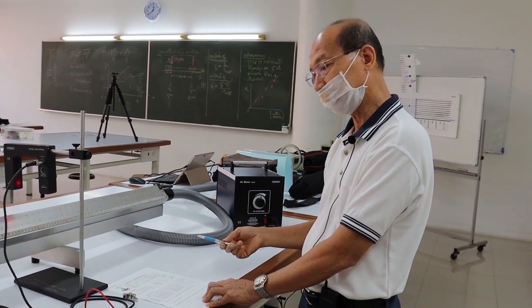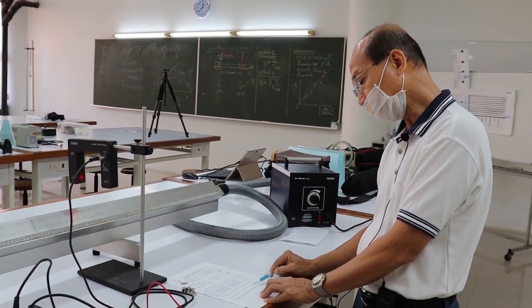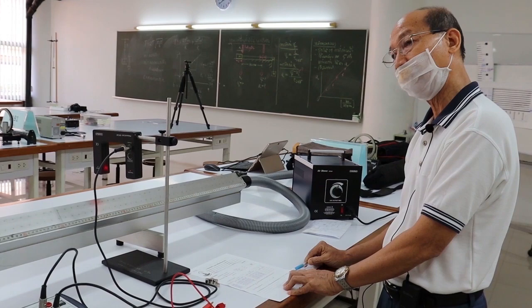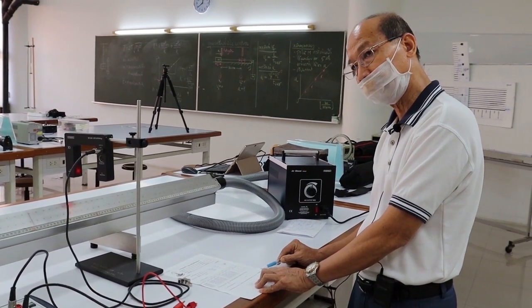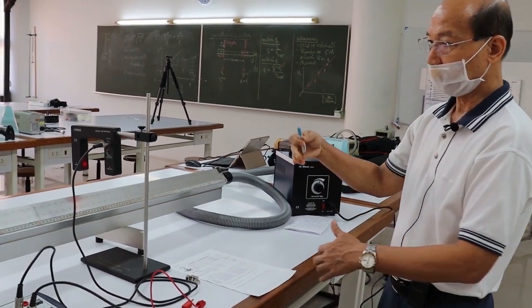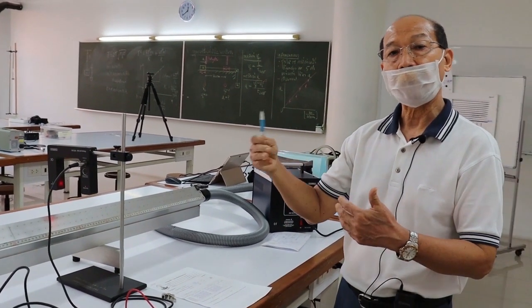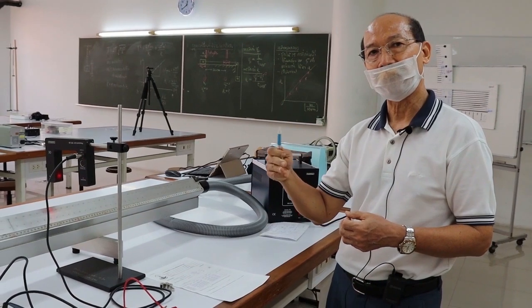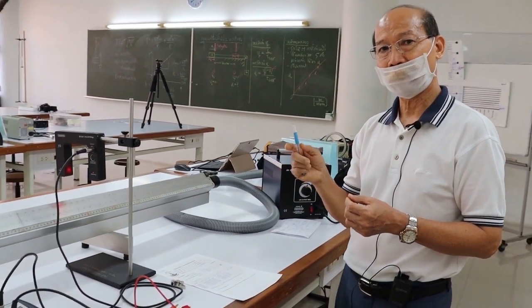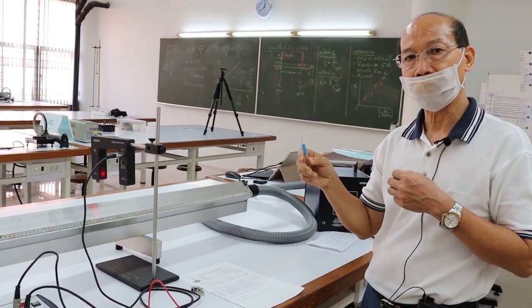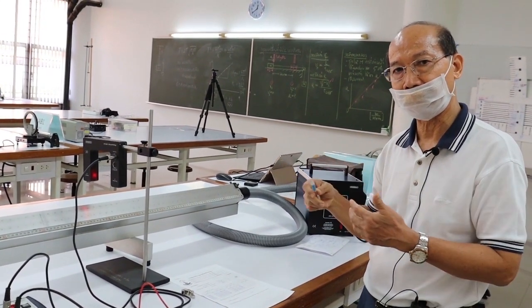The rest of the work are, for example, the calculation of percentage difference of the measured g and the standard g value. Answer questions. And finally, conclude and discuss the results of your experiment.